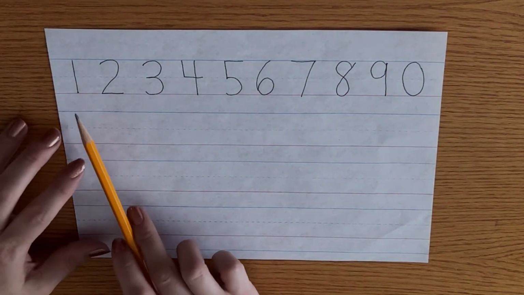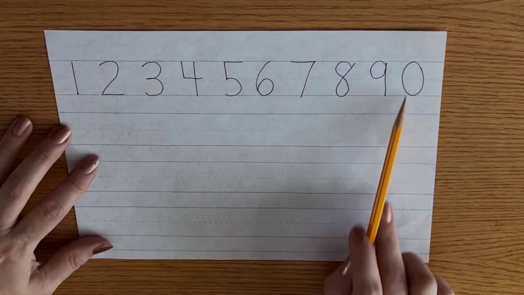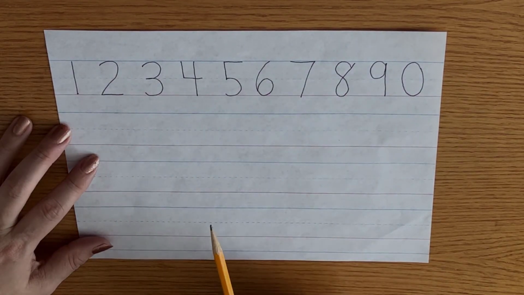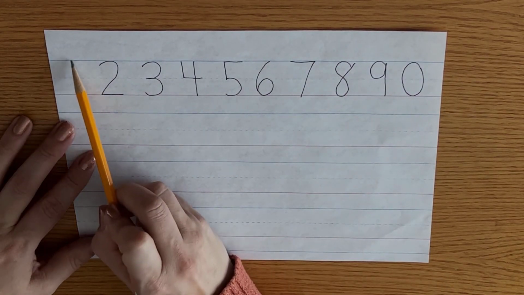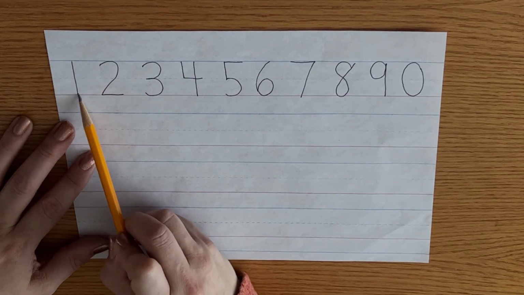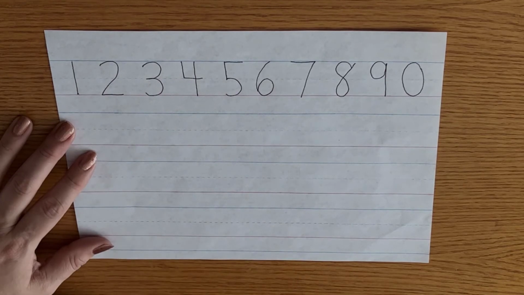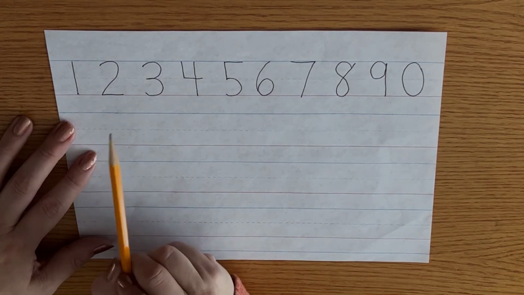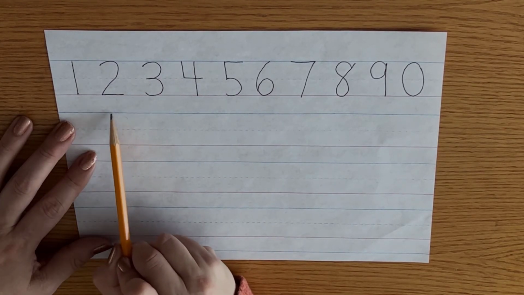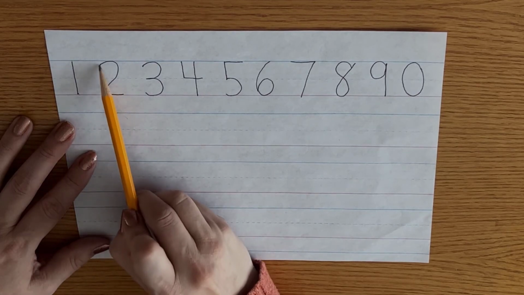Numbers are super important. If they can write 1 through 9 and a 0, they can write any number you ever give them. 1 starts at the top, goes down to the bottom. Now, these ones are opposite of our 2 o'clock, okay? Usually 2 o'clock starts one direction and goes this way. These ones are our 10 o'clock.